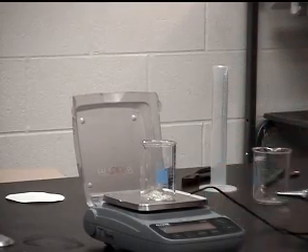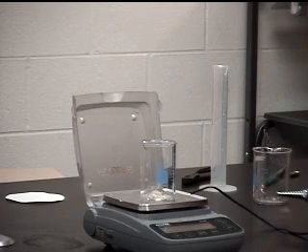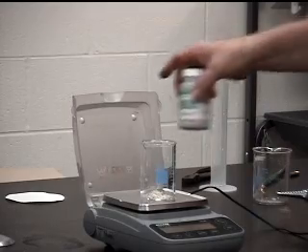Exactly 1.67 grams. You can read the formula mass right off the labels, so you don't have to do a calculation.